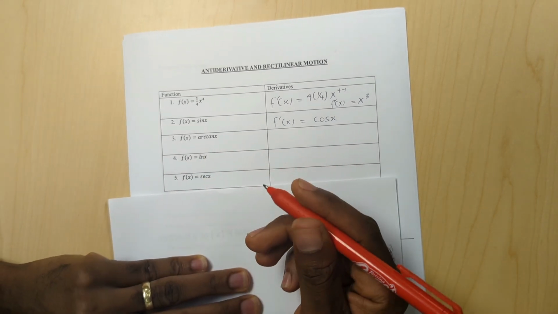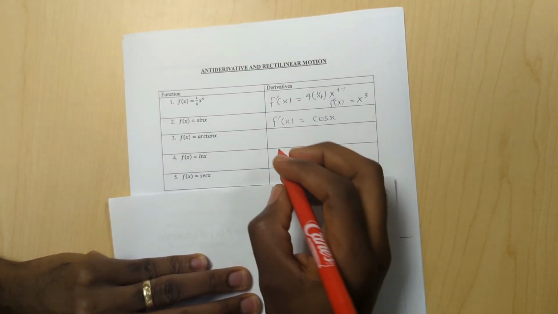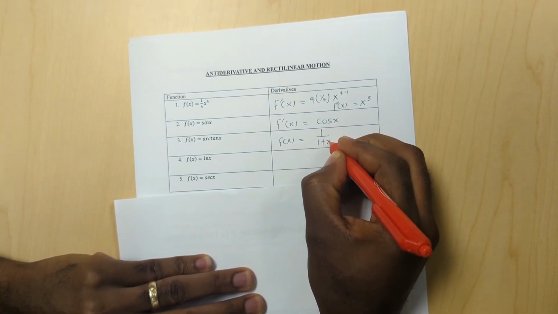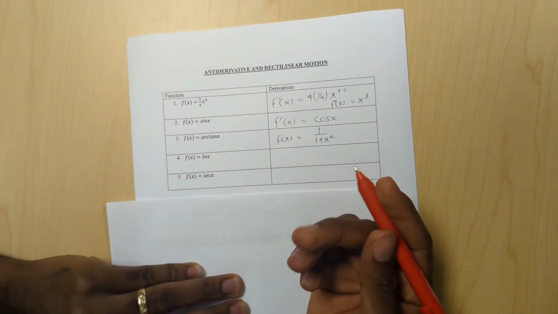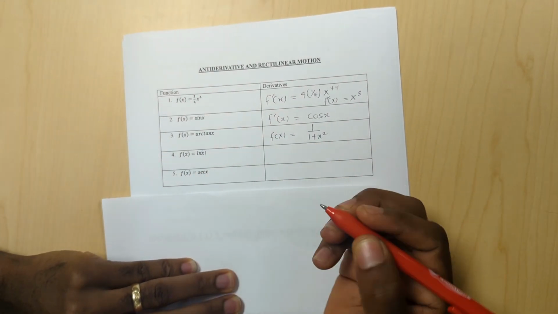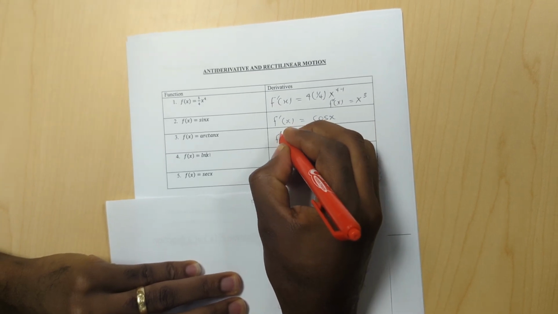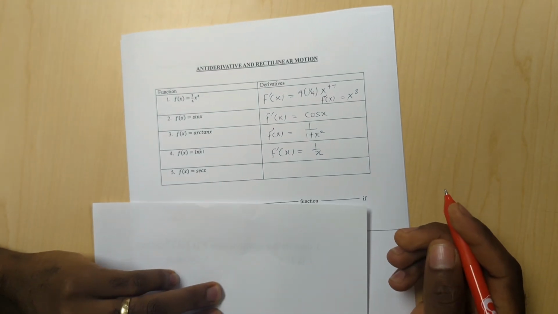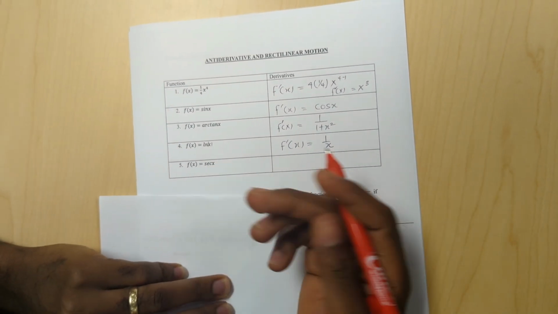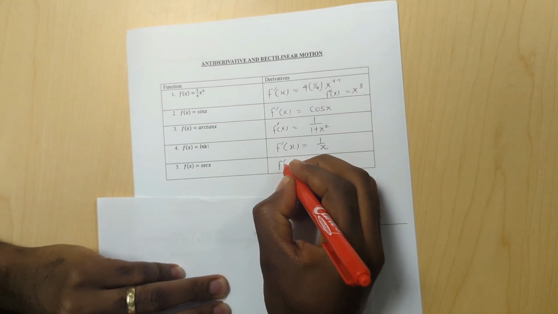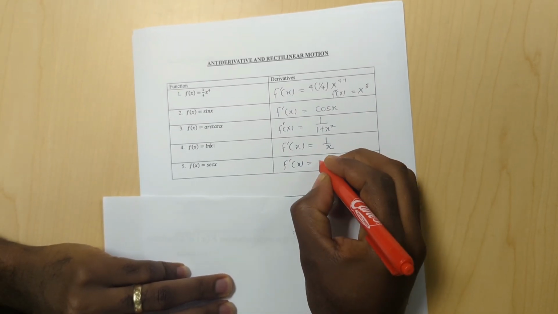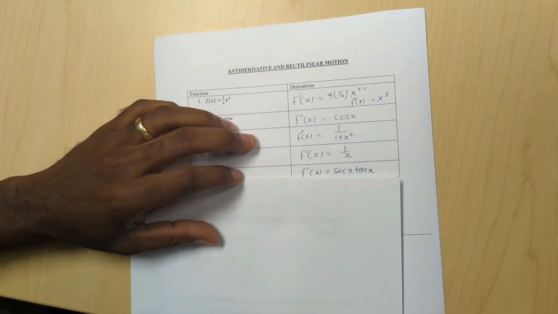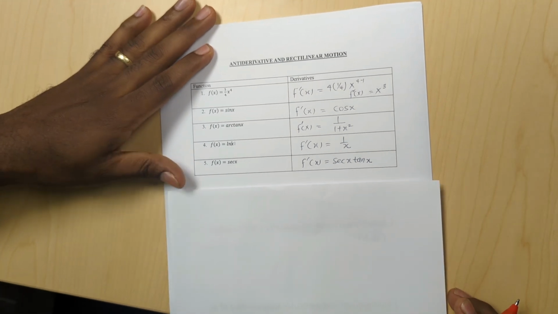Then the differential of arctan of x, or tan inverse of x, if you remember very well, we say it is equal to 1 over 1 plus x squared. Then the differential of ln of x, remember absolute value of ln of x, will just be 1 over x. Then we also say that the differential of sec x will be equal to sec x tan x, if you recollected very well. So if your group is able to do all, congratulations to you.